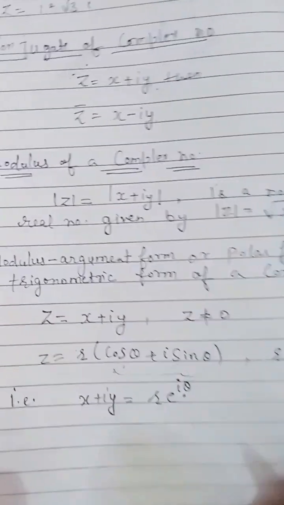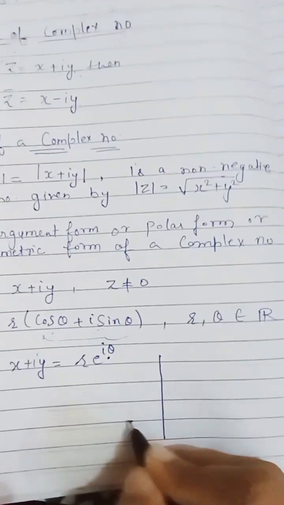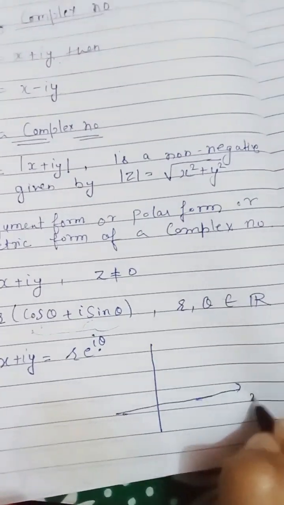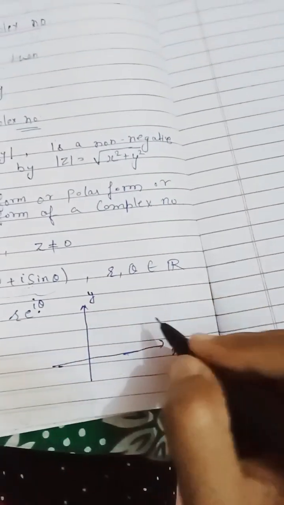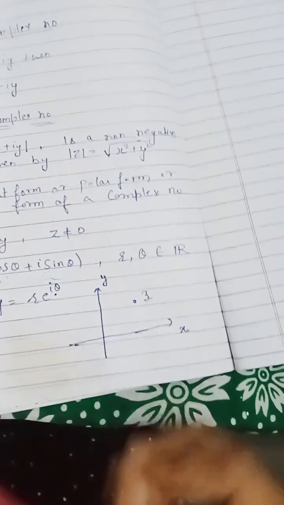If we represent it graphically, this is the x-axis and this is the y-axis, and we have z, a non-zero complex number.